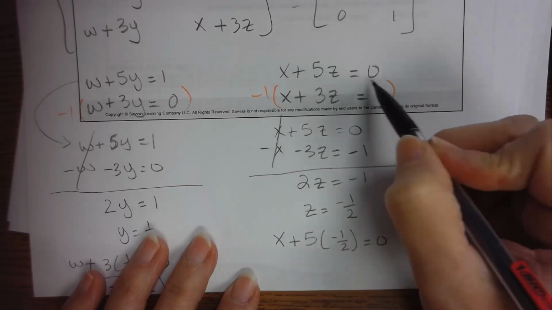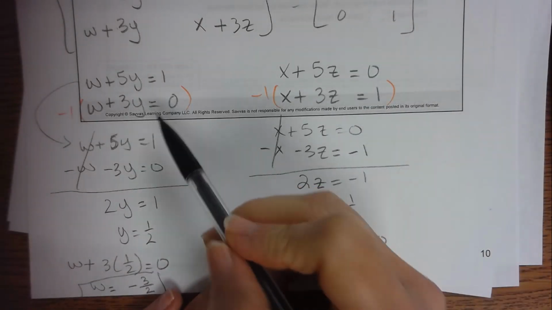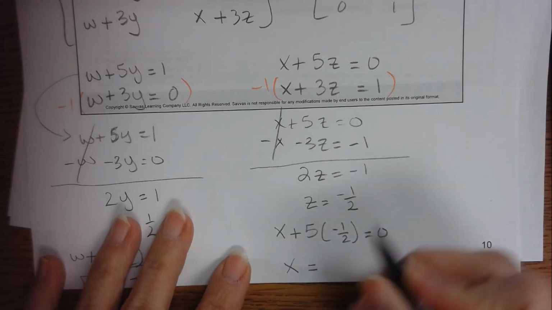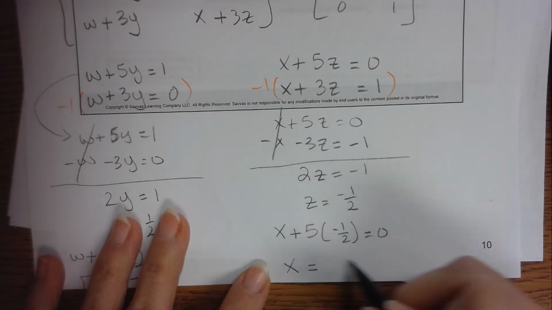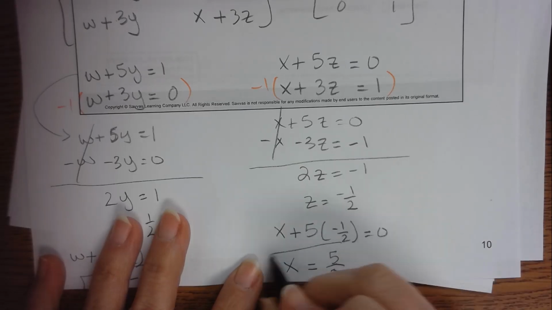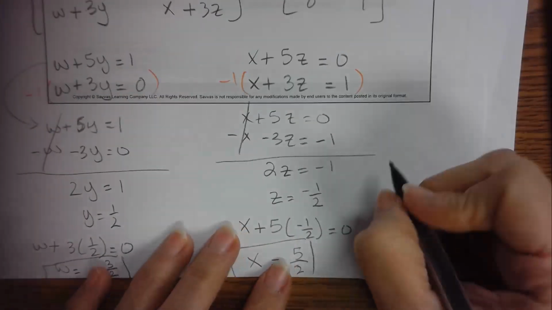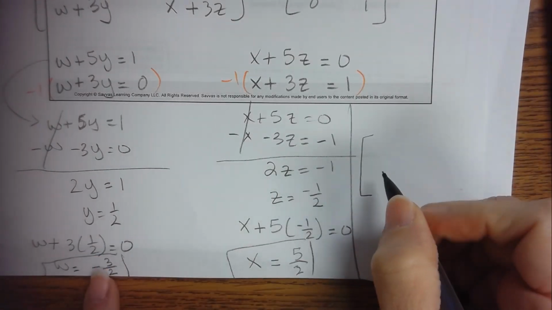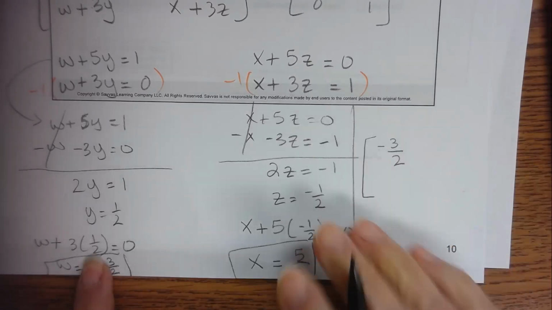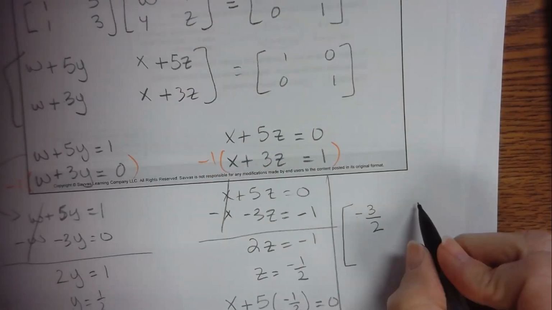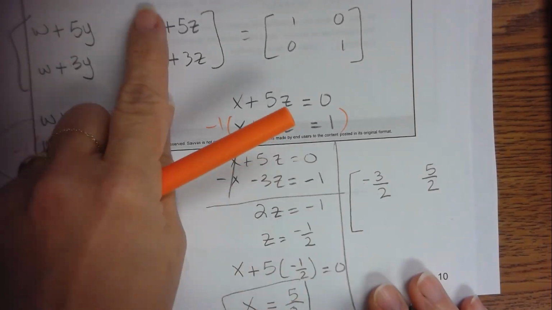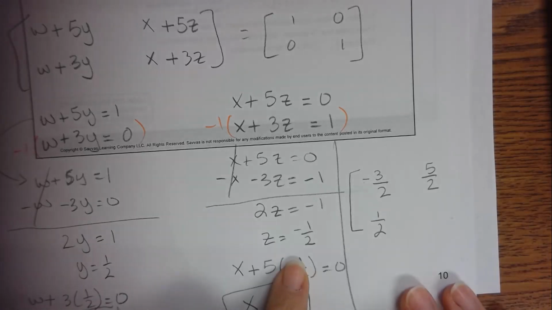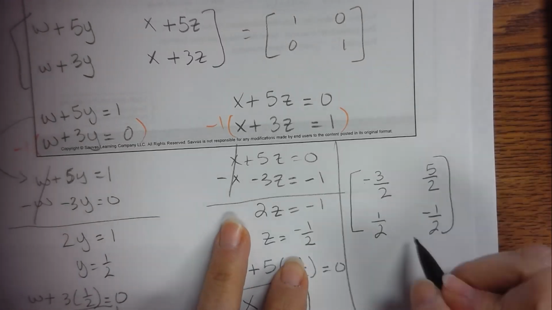I went with the top one because of the 0, and I went to the bottom one here because of the 0. It just makes the math easier. Okay, so then X equals, this is negative 5.5. So then add 5.5 and you get X is 5.5. Okay, so my inverse matrix is going to be W is negative 3 over 2. X is 5 over 2. And then Y is 1/2. And Z is negative 1/2. That's my inverse matrix.